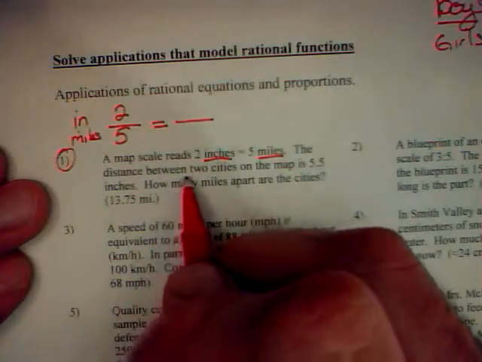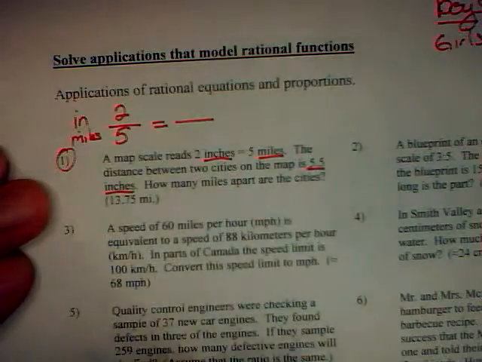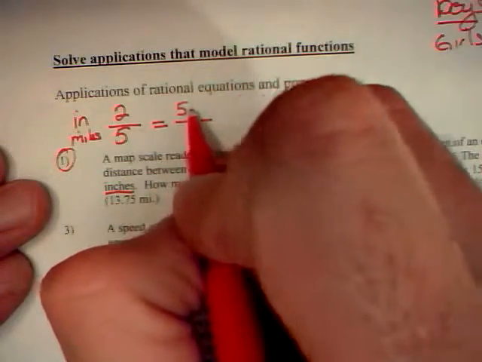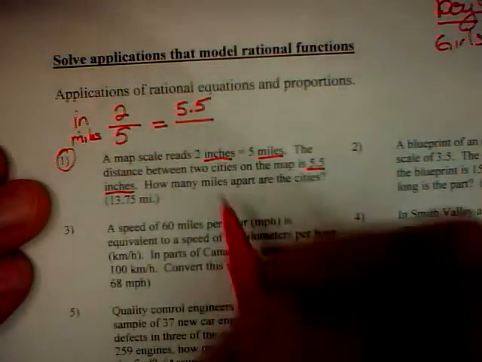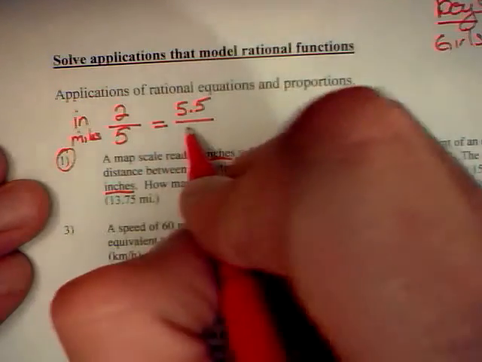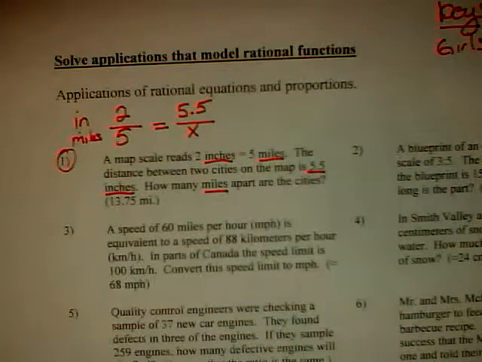Then it says the distance between the two cities on the map is 5.5 inches, so that would go in the numerator. And we want to know how many miles apart they are, so miles, that's in the denominator. Since it's a proportion, we can just cross multiply.